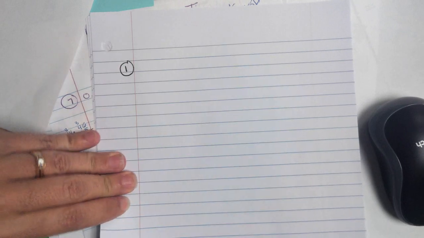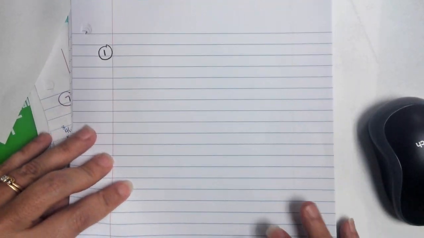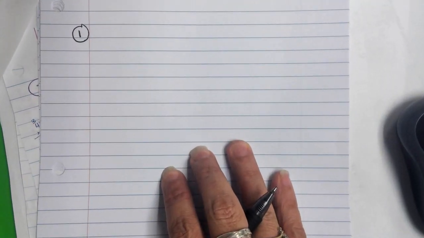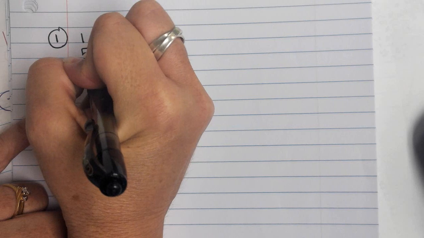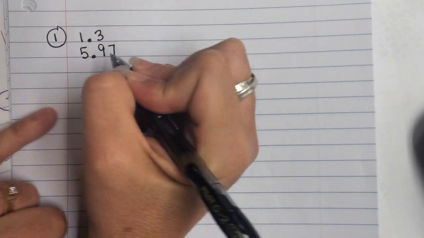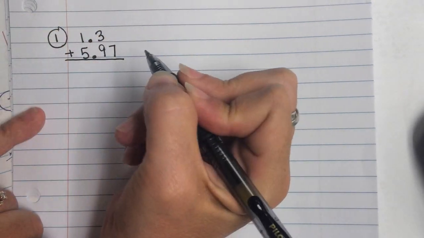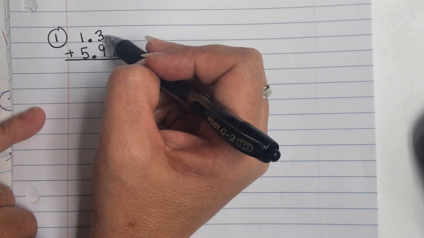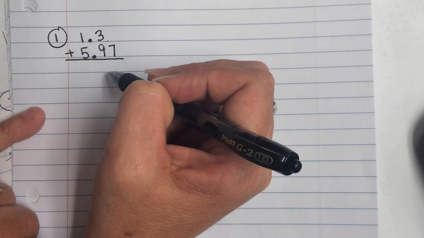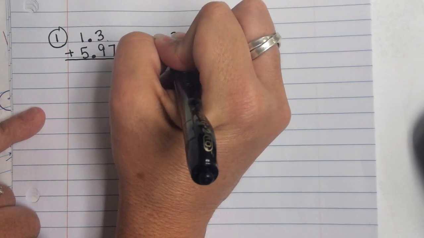Okay, so starting out with just number 1. On number 1, I will say make sure you line up the decimals. With addition, we always line up the decimals. It doesn't matter which one's on top, but you probably want to fill in some zeros. Add them up.